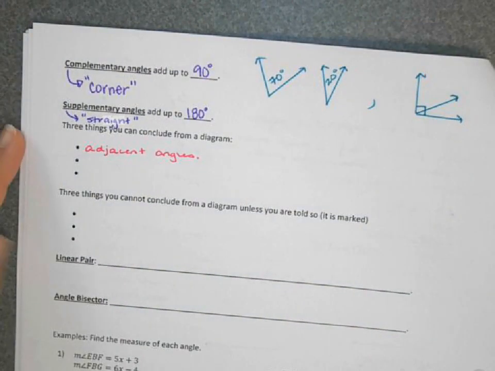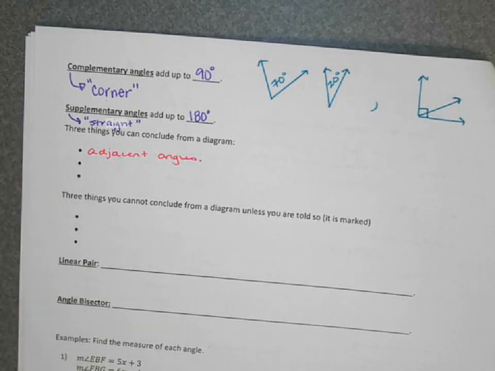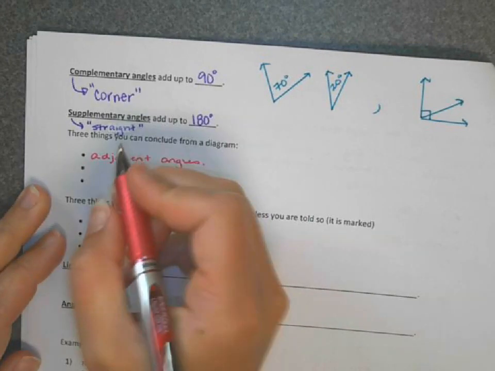If you can see that 2 angles share a ray, you can automatically assume, yes, they are adjacent. That is okay. Okay. Another thing that you can look at a diagram and know it's true is if 2 angles are vertical angles.